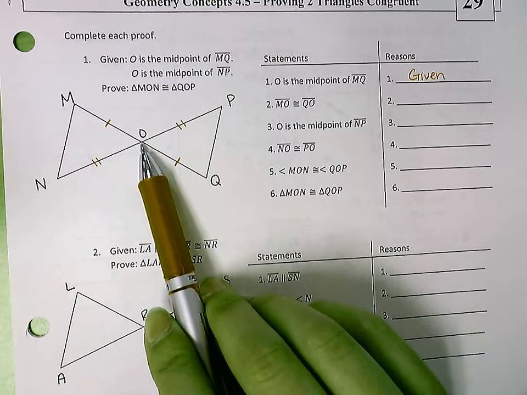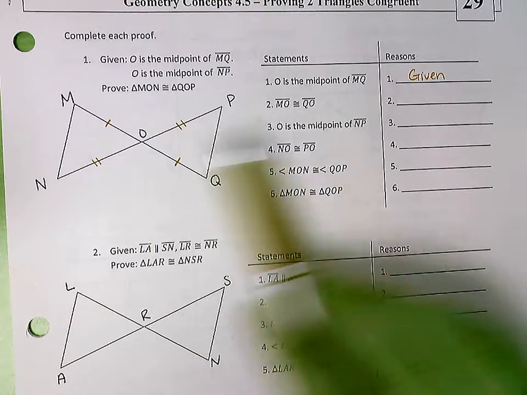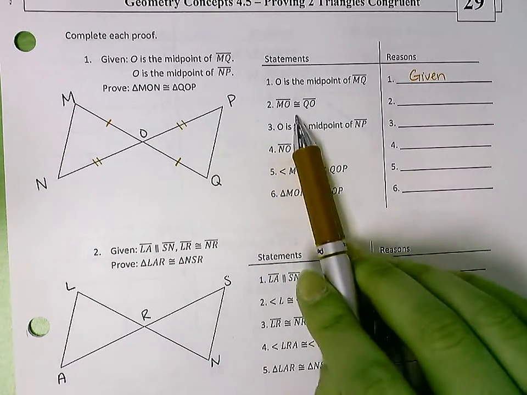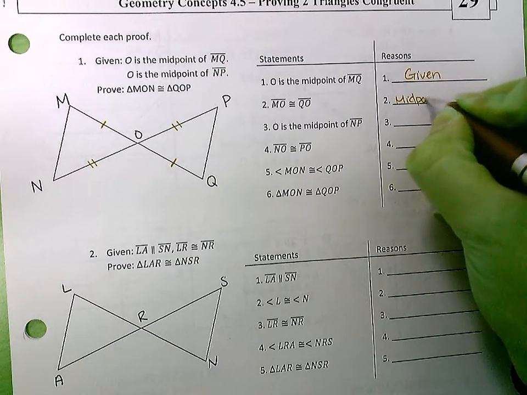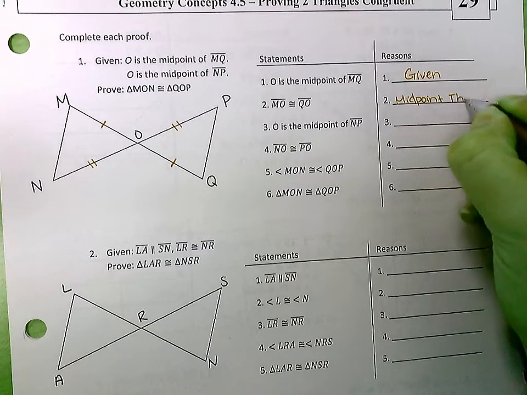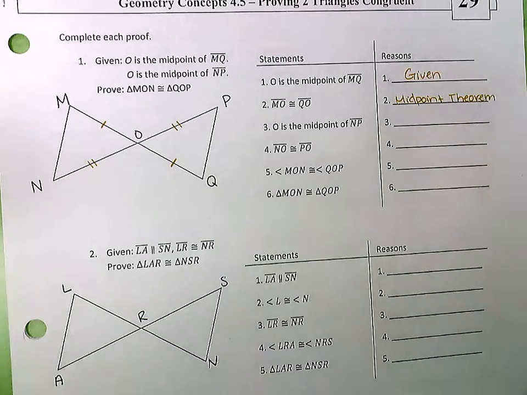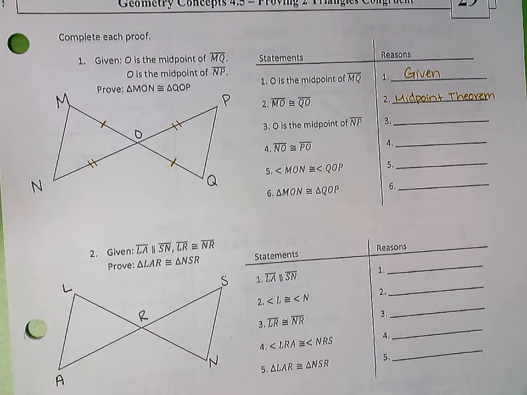Because I was given a midpoint, right? So I can come to this conclusion because of the midpoint theorem. Okay, so I can say those two segments are congruent because I had a midpoint, and because of the midpoint theorem, they're congruent.